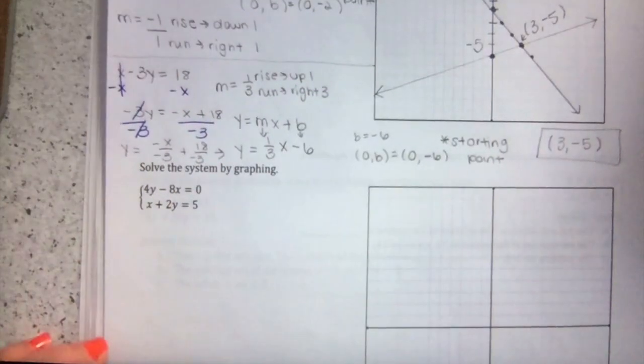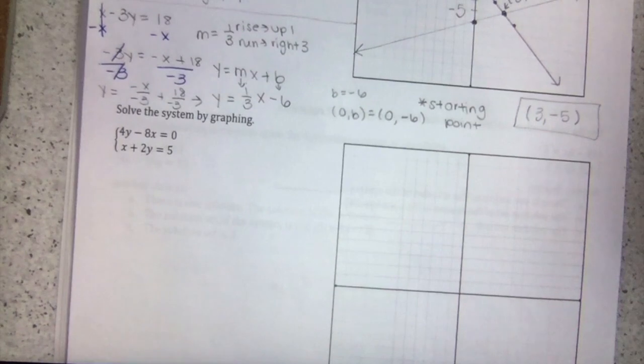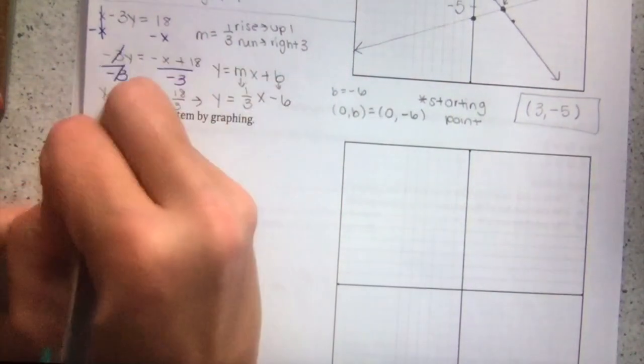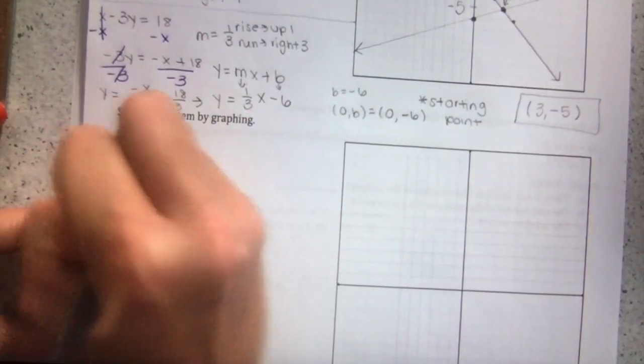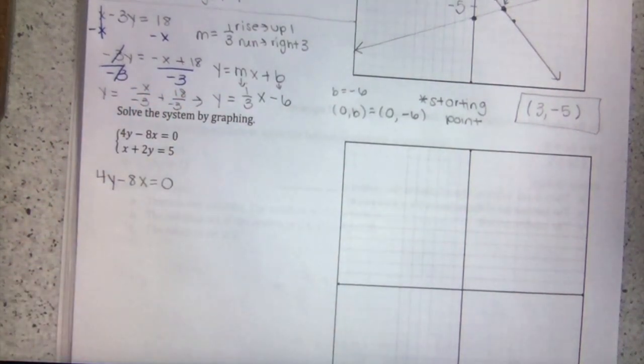So for the next one, we're also going to solve the system by graphing 4y minus 8x equals 0, and x plus 2y equals 5. So same thing as the previous problem. Taking my 4y minus 8x equals 0, I want to put this into slope-intercept form so that I can find the slope and the y-intercept, and I can graph it.